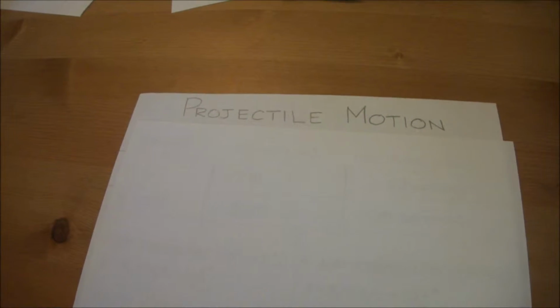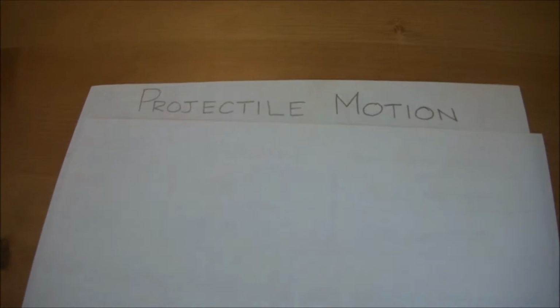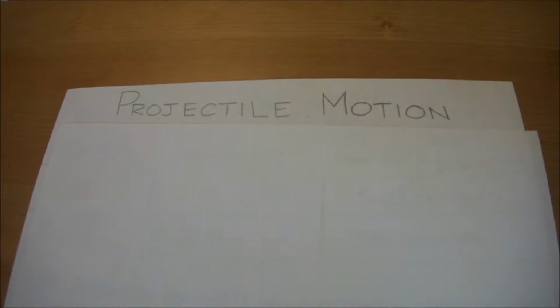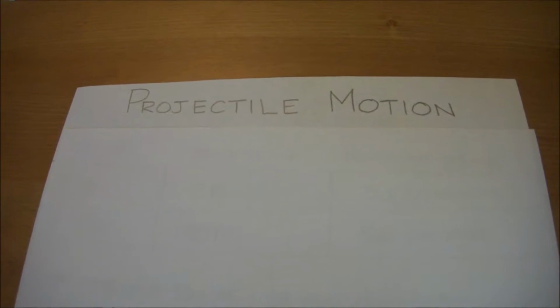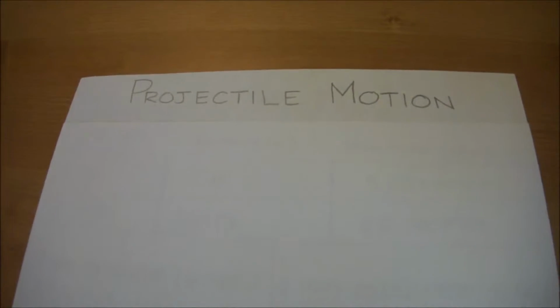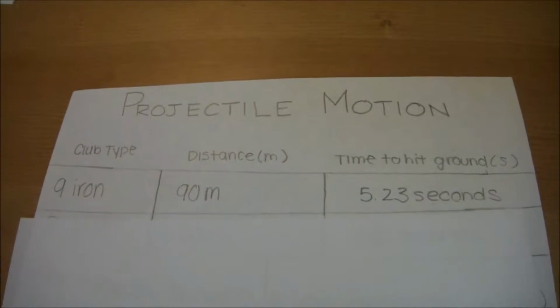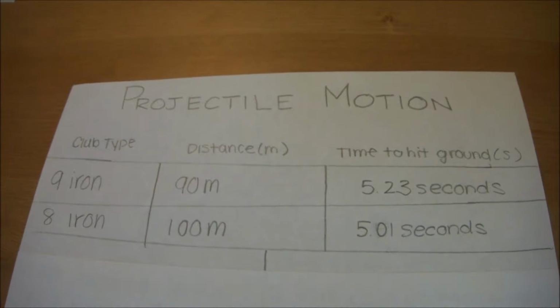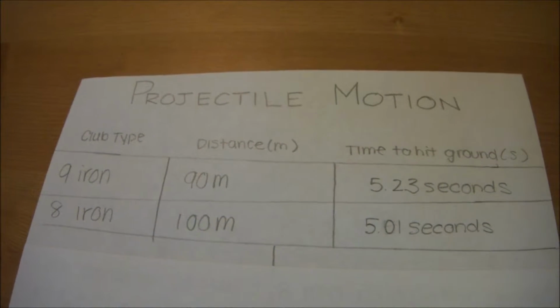First, we will talk about projectile motion. At the golf course, we were on the second floor and had to measure the height of the building. In order to find this out, we recorded the distance the ball traveled and the time it took the golf ball to travel. We used two different types of clubs, and with a stopwatch, we measured the average distance and the times with each club.